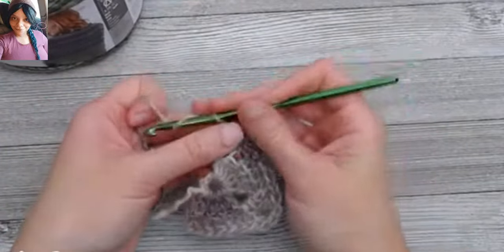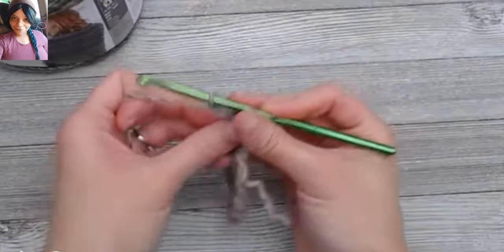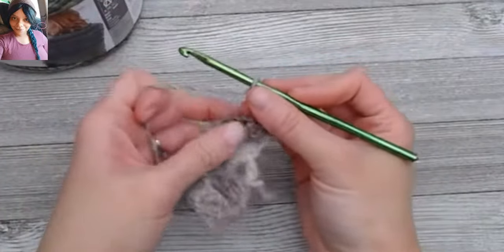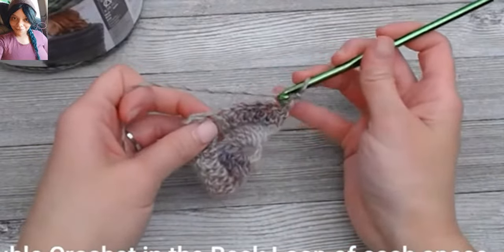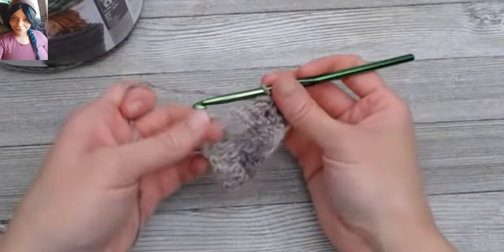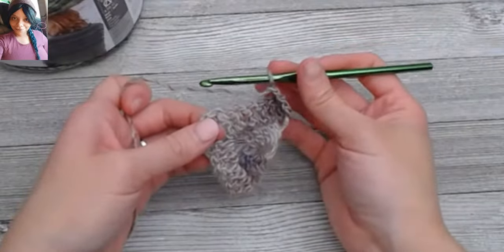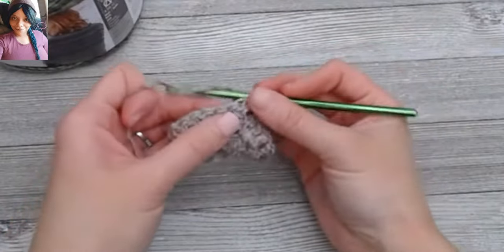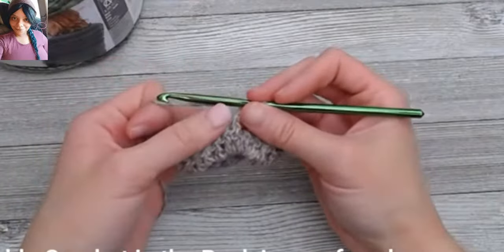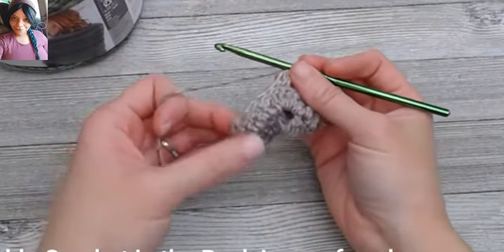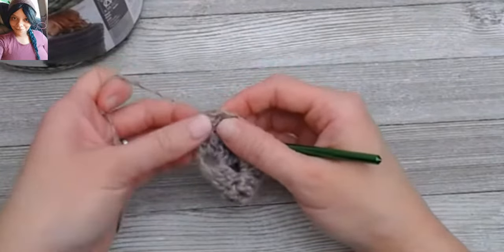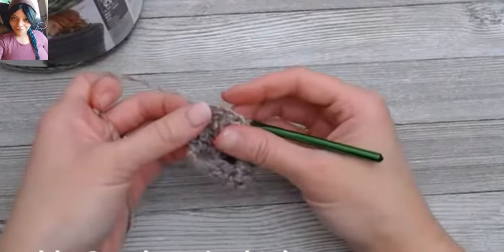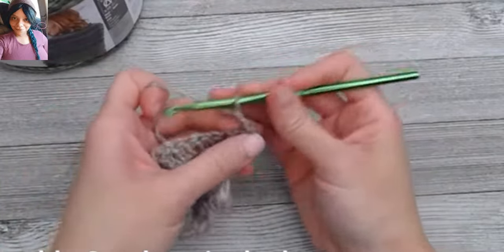So here is what the pattern is going to continuously look like for the rest of this shawl. You're going to chain 2, turn, you're going to double crochet in the back loops only in each space all the way down until you get to that chain 2 spot. Then on the other side you're going to double crochet in the back loop only all the way up until you hit that last one, and then you're going to put 2 double crochets in the last one. Okay, so let's do that together.